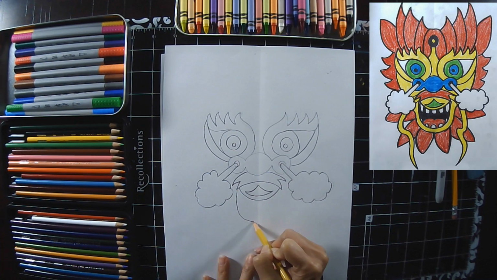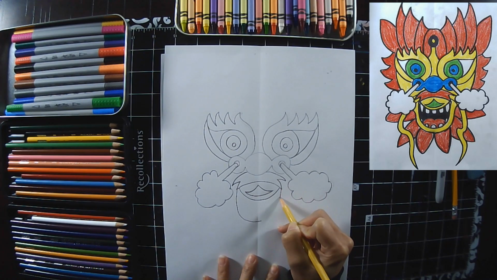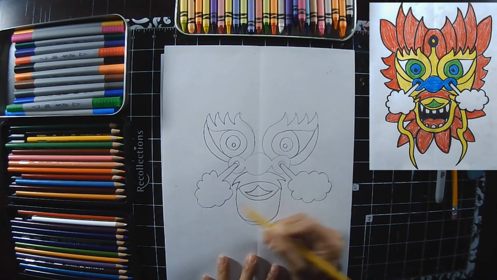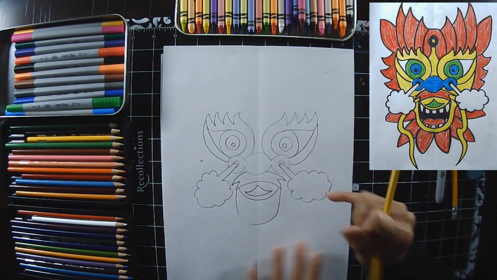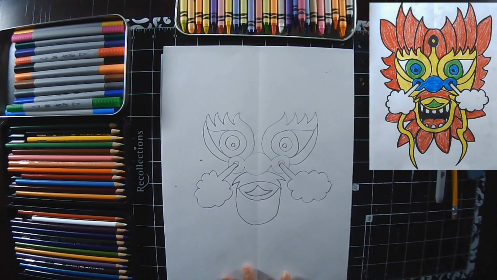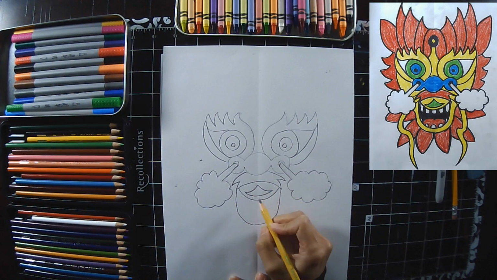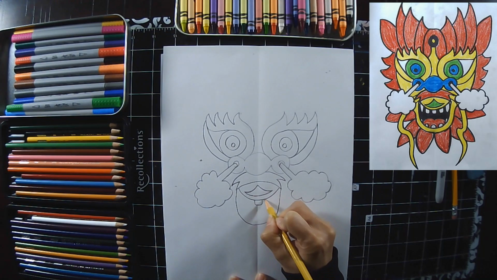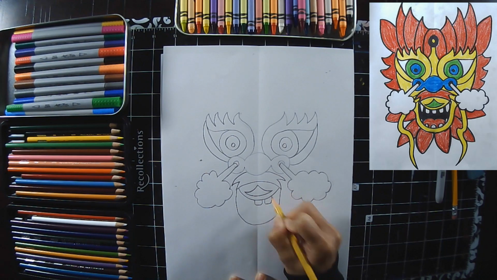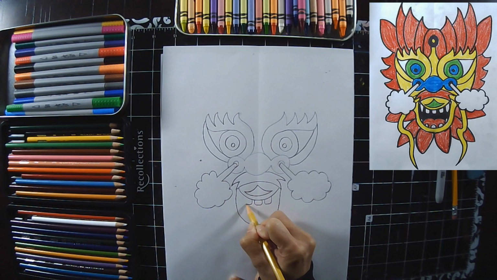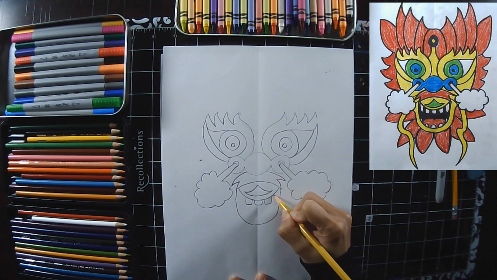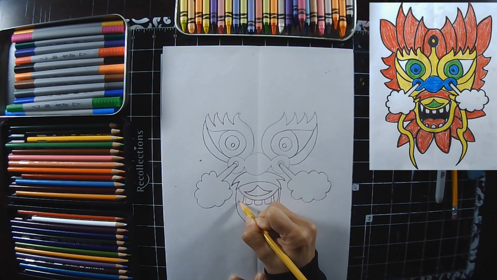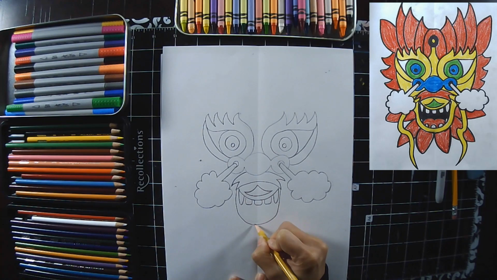And just create the mouth. And inside the mouth we have some teeth, so let's start with the middle tooth. So I got 1, 2, let's even it off on the other side, and some slightly longer teeth. And the same for underneath.